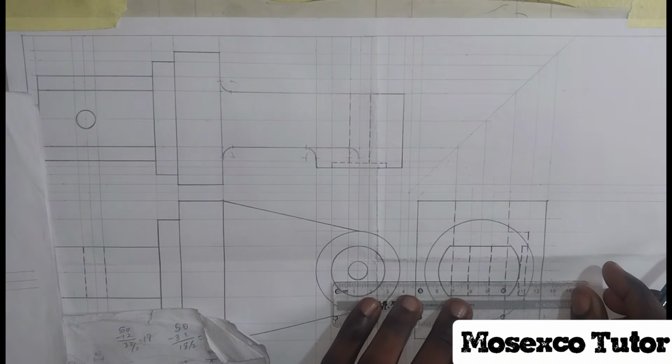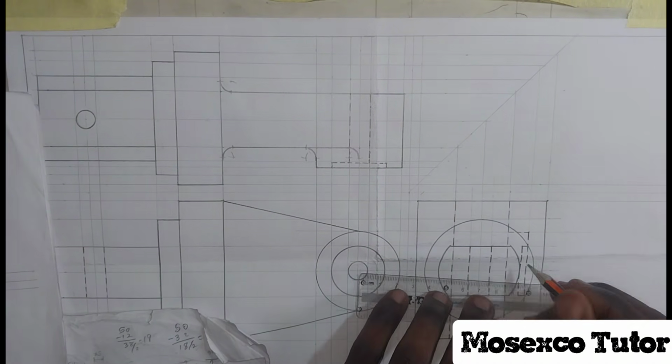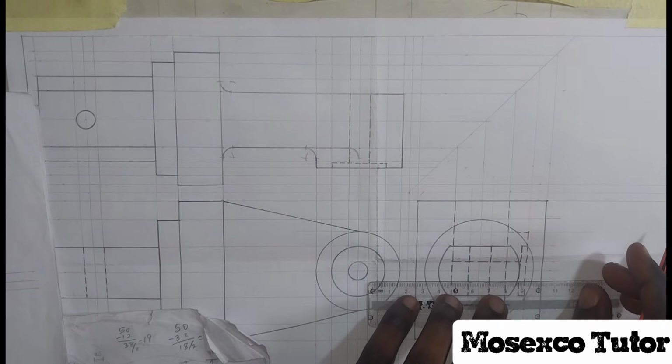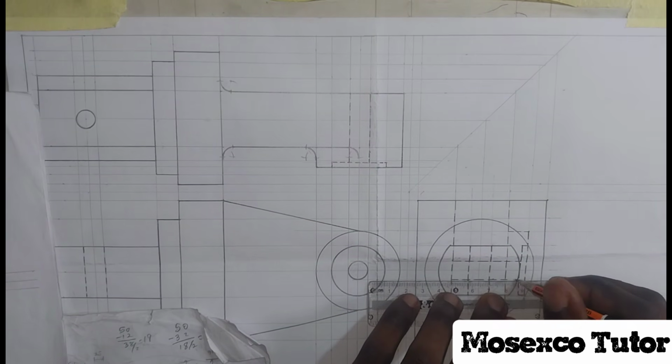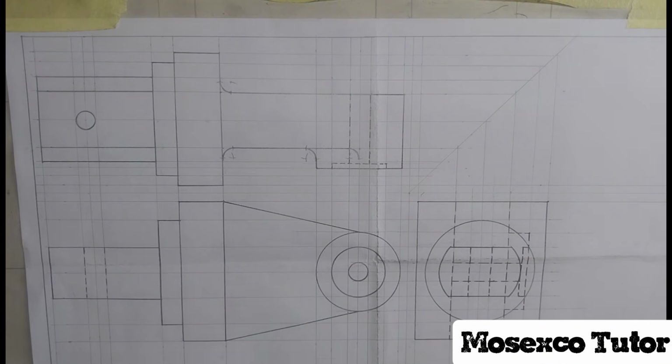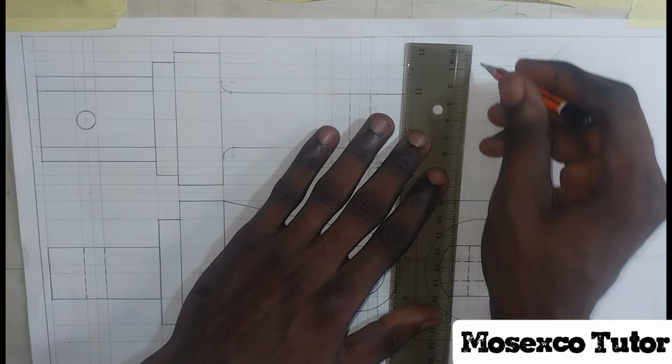What else? I take 0.6, 0.6 from the middle line so that I can get the other line that comes from the front view there. So I join it in between here to the tree. In between here also to the tree as thick broken line. So this gives me the figure that we need for the diagram.